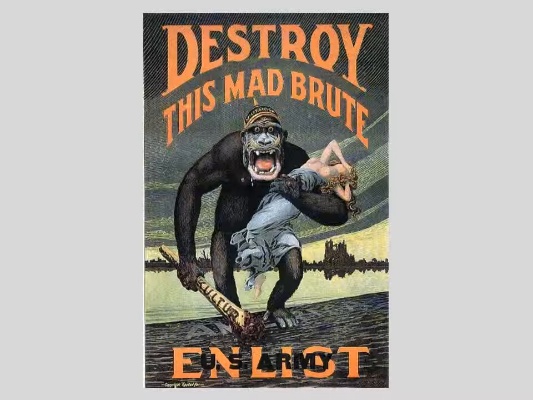According to the notes on this poster, "Destroy the Mad Brute, enlist U.S. Army" is the caption of this World War I propaganda poster for enlistment in the U.S. Army. A drooling, mustachioed ape wielding a club bearing the German word "culture" and wearing a pickelhaube helmet with the word "militarism" is walking onto the shore of America while holding a half-naked woman in his grasp, possibly meant to depict liberty. This is a U.S. version of an earlier British poster with the same image.